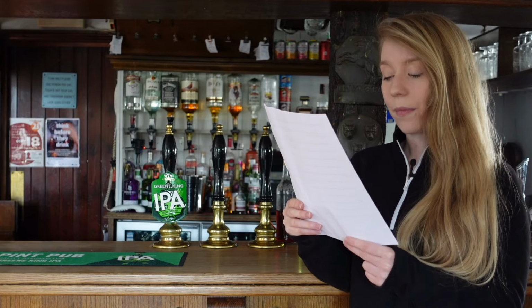Question 11. Which chemical element has the symbol Fe?